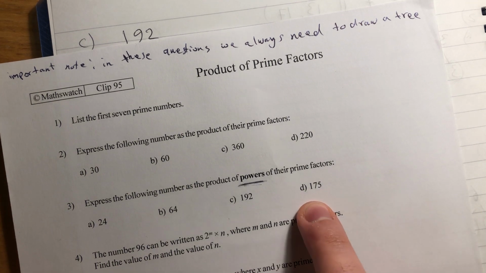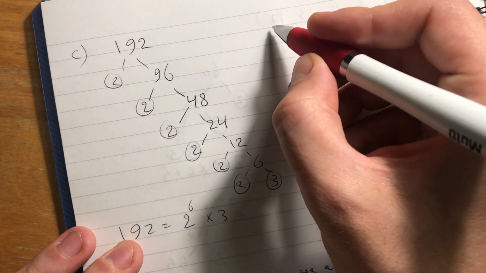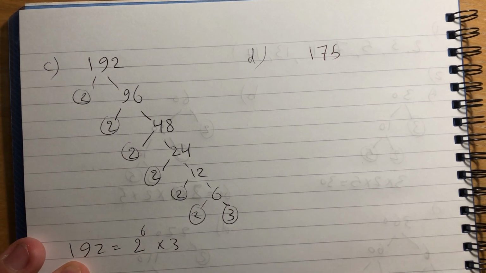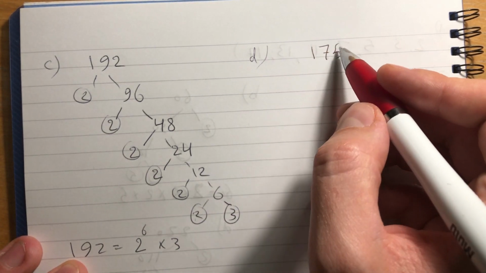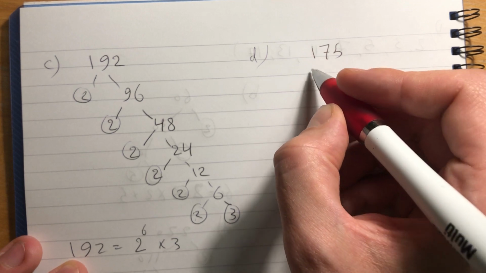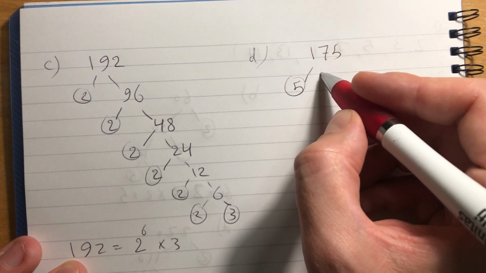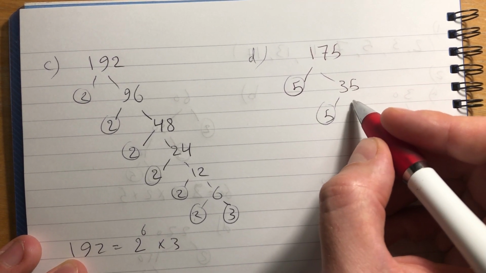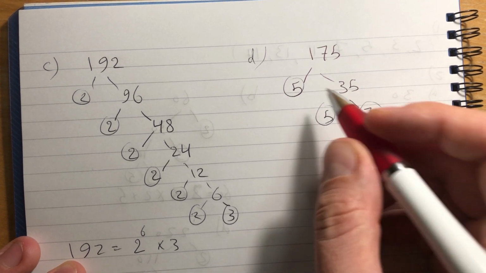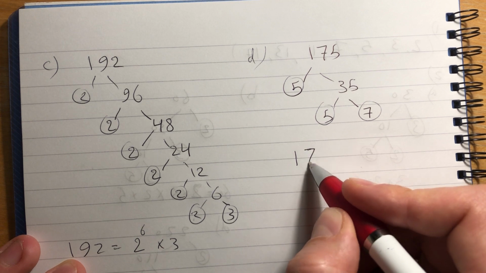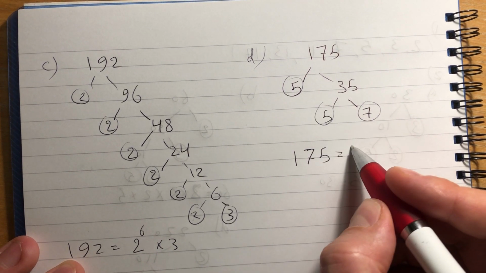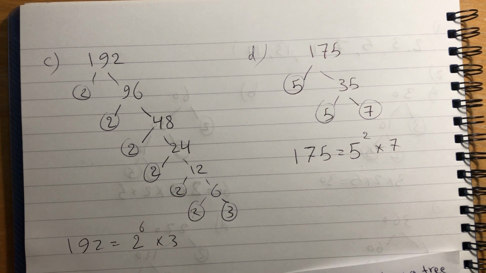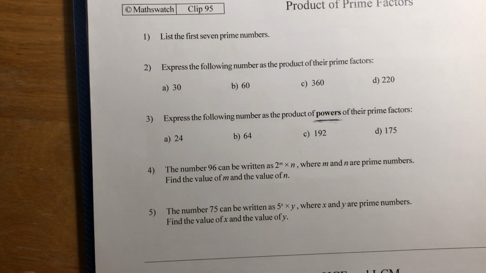The next one is 175. So we start by dividing by 5. 5 is a prime number. So dividing by 5 we get 35. We can divide by 5 again. We get 7, which is a prime number. So 175 equals two 5's, which means 5 to the power 2 multiplied by 7. We are done with this equation now. We can do the next equation.